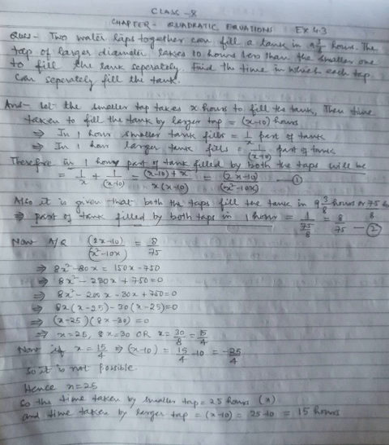So here the question has been asked to find the time in which each tap can fill the tank separately. So let us begin the solution part. Let the smaller tap take x hours to fill the tank. Then the time taken by the second tap, the larger tap, to fill the tank should be 10 hours less than it. It means it should be equal to x minus 10 hours.